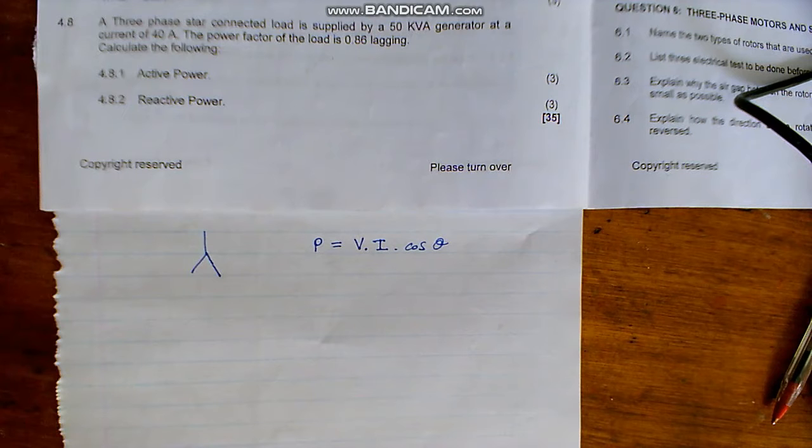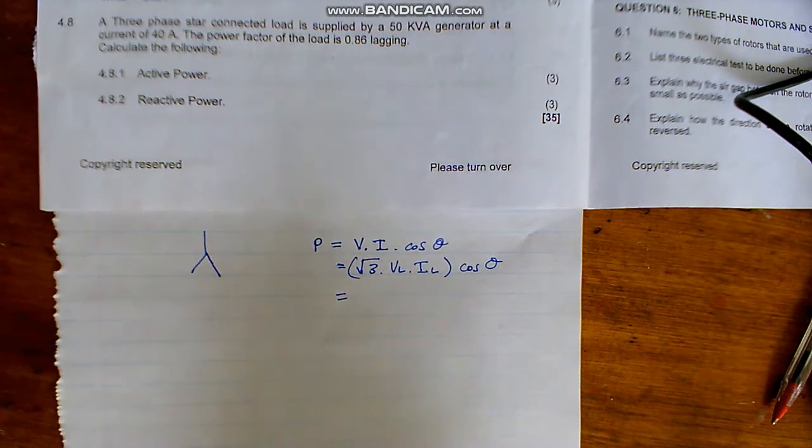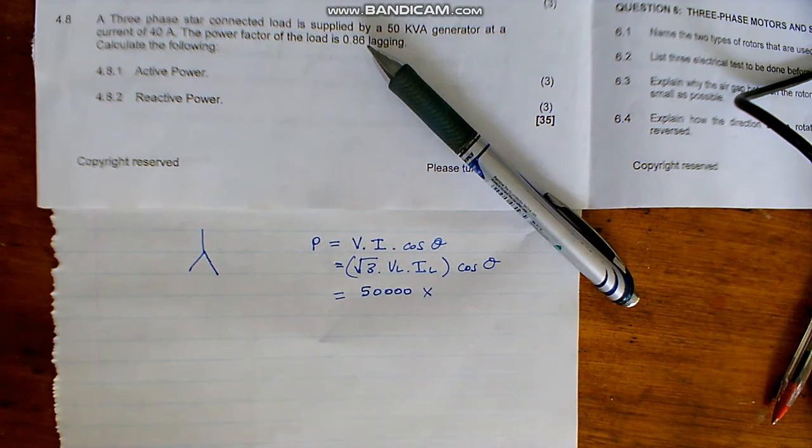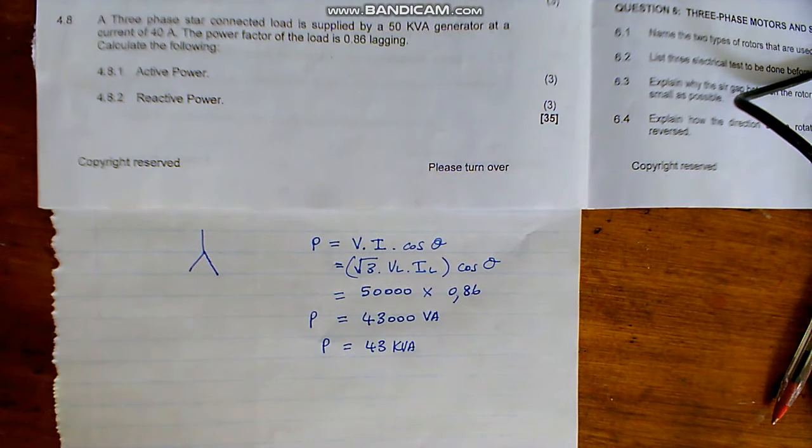Now we're going to substitute our power for all that's in brackets. So that will be 50,000. Don't forget cos theta is 0.86. Cos theta is power factor. Plug it into our calculator. We're going to get power is equal to 43,000 volt amps. We can convert that to 43 kilovolt amps. But what would be better is power is equal to 43 kilowatts.